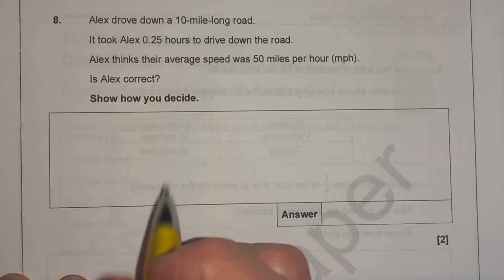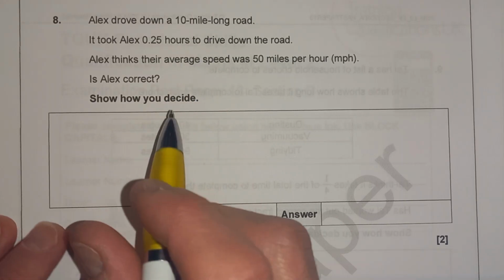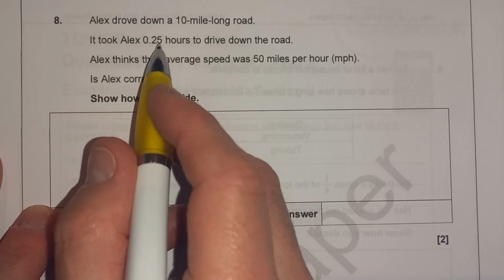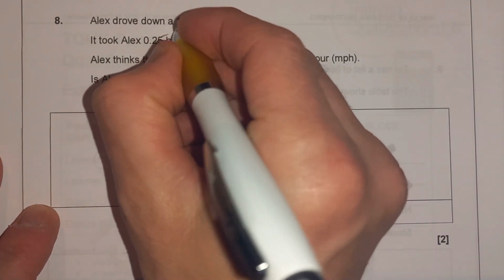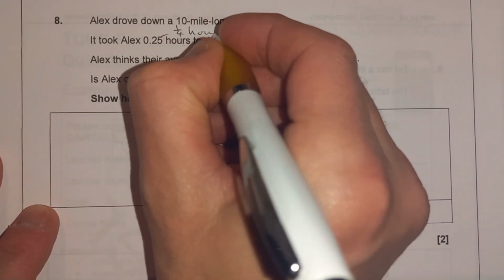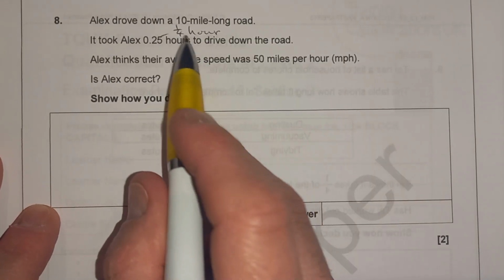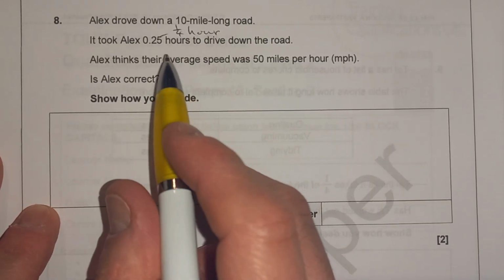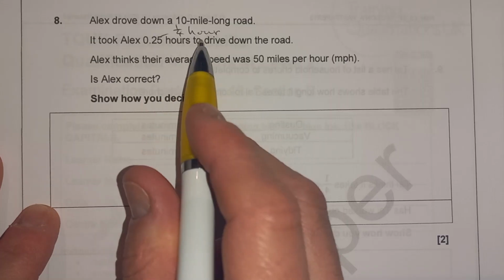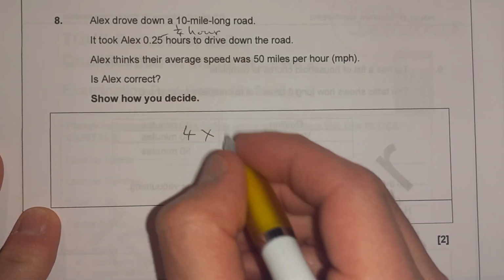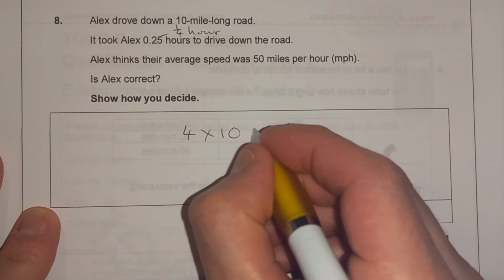Okay, so 10-mile long road. It took him a quarter of an hour. 0.25. So quarter of an hour. He thinks his average speed was 50 miles per hour. Well, if it's a quarter of an hour, if he carried on driving at the same speed for a full hour, it would be 4 lots of those. So it would be 4 lots of 10 miles.